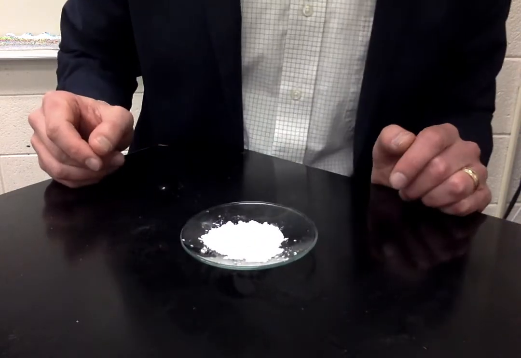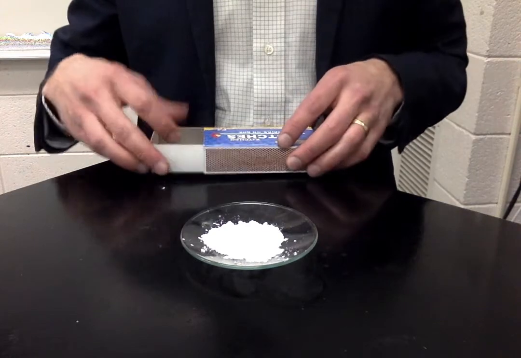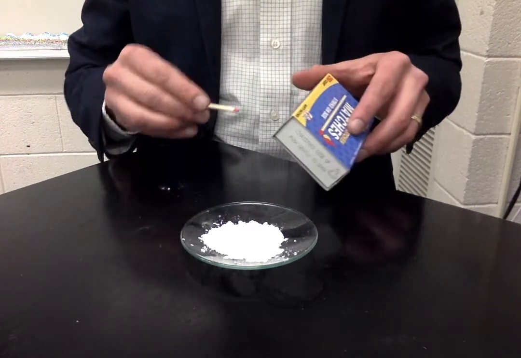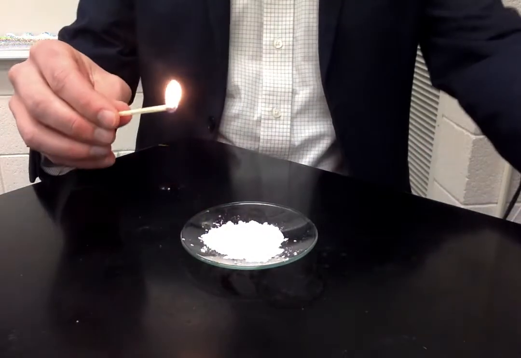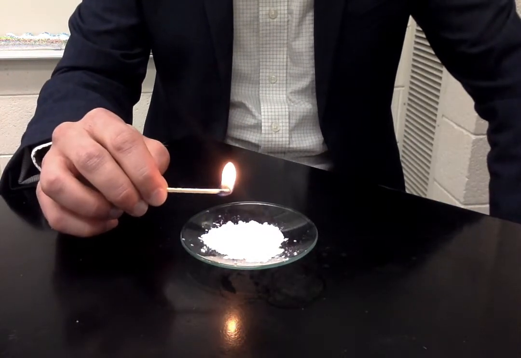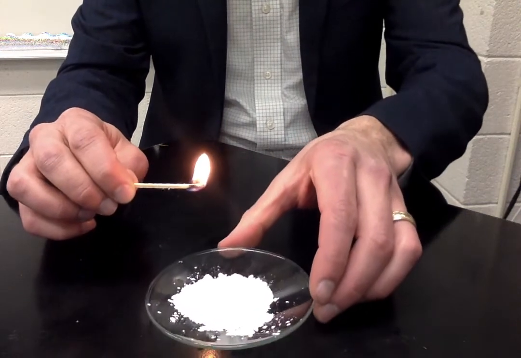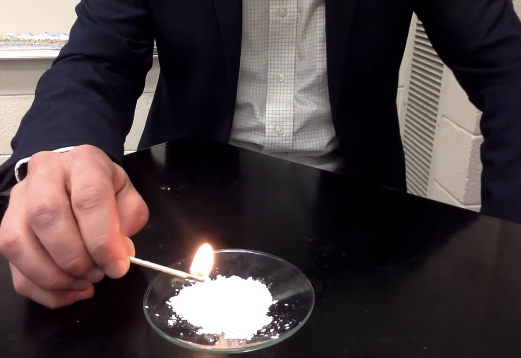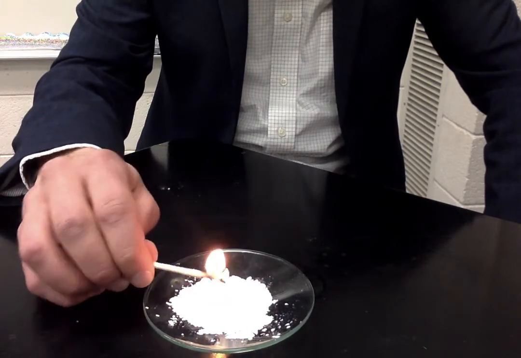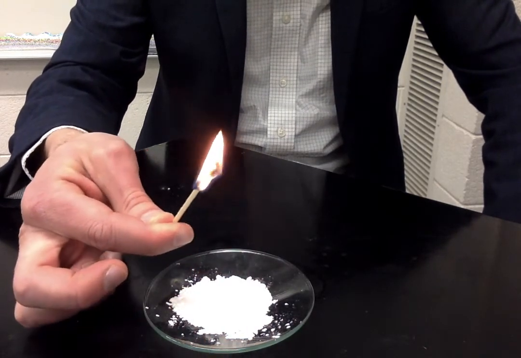This is letter E, sucrose. Sucrose is sugar. Sugar does some cool stuff when you let it burn. So first I'm going to get the match burning pretty nice. I'm going to capture some of this sucrose on the match, and now watch what happens.